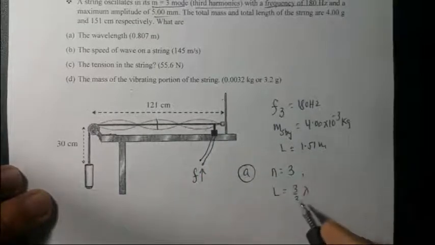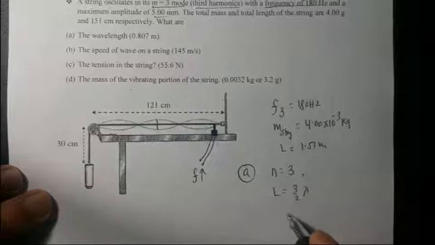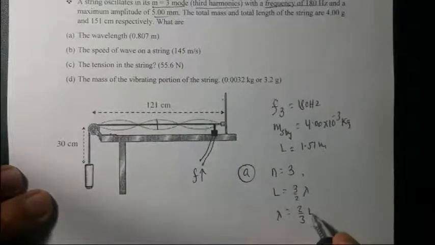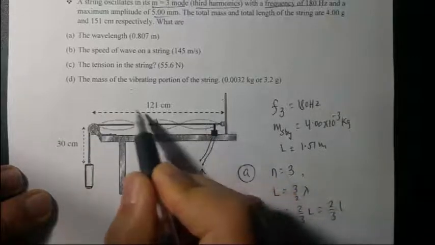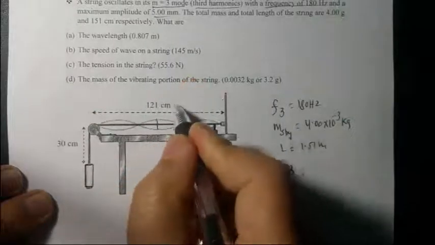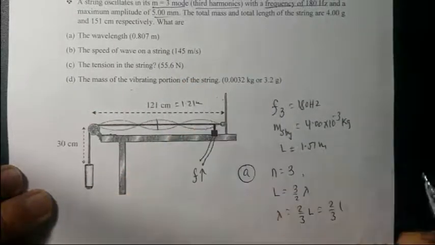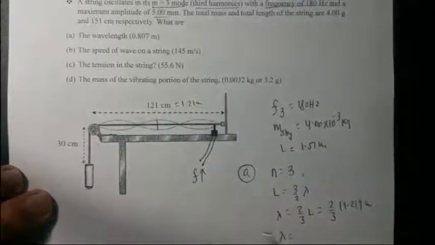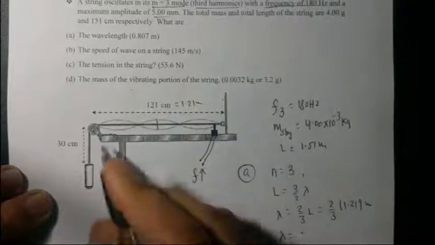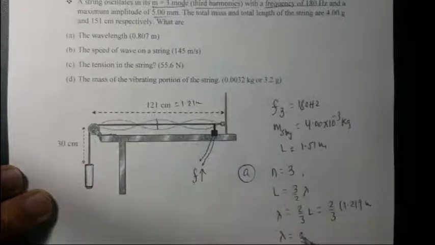So then the wavelength has to be 2/3 of L. The total length is 1.51, but this length is given. It says this length is 1.21 meter. So lambda, the wavelength of this standing wave pattern here, is 0.81 meter. So that's the first answer, a really easy one.